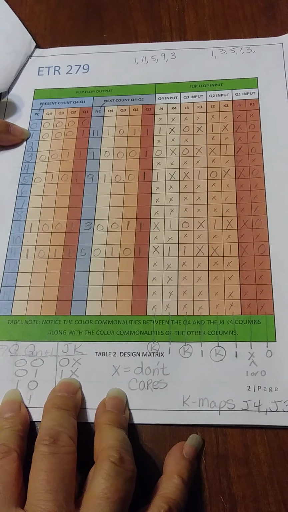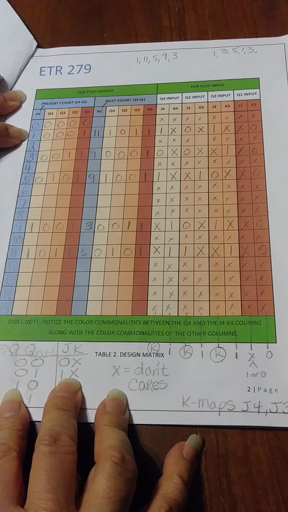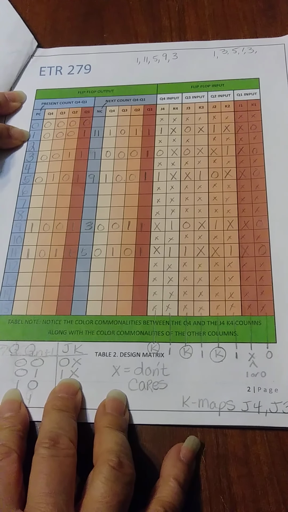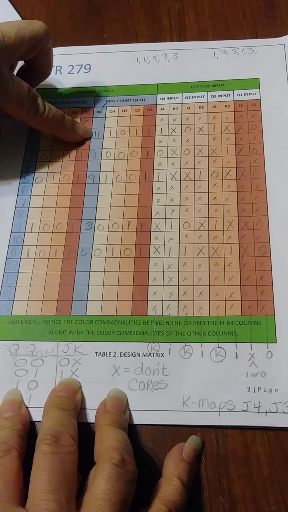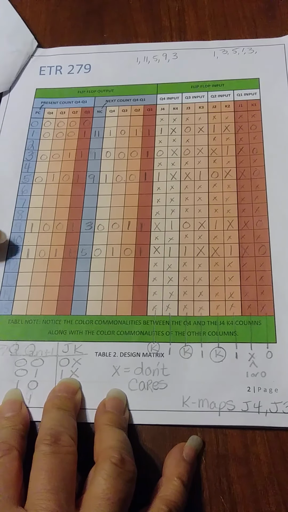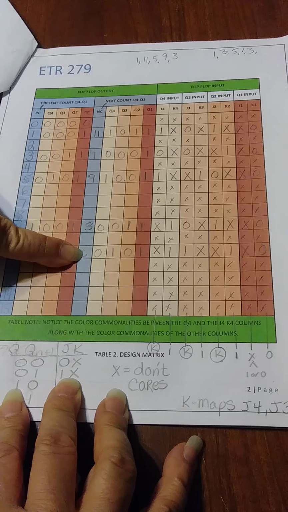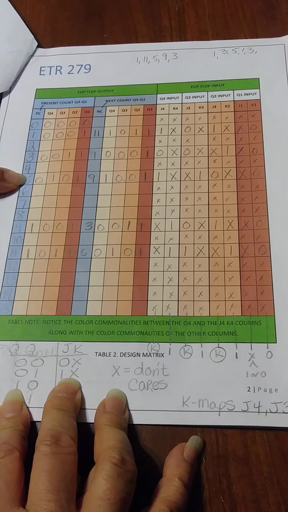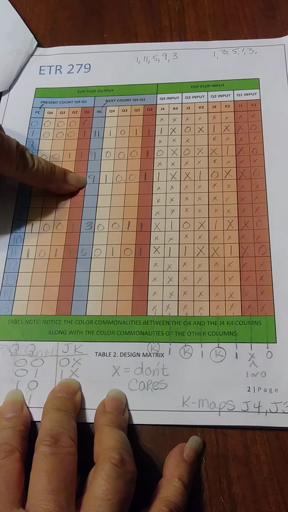So the first one we go to is 1, because that's the present count. We're going to start at 1. We're going to go to 3, but we're using 11. Then the present count would be 11, and the next count would be a 5. Then we go to the present count of 5, because after 5, we have another 1, which we're using 9 for.